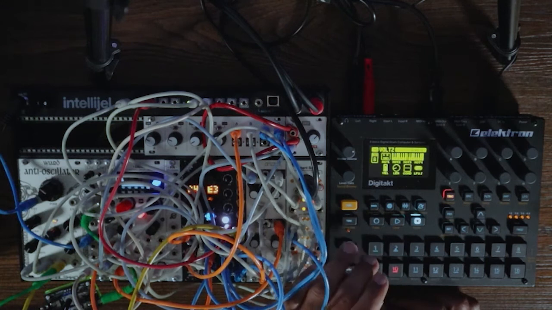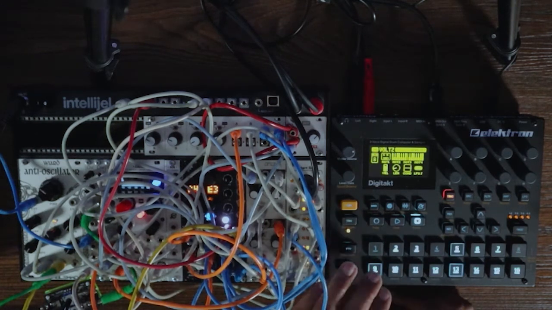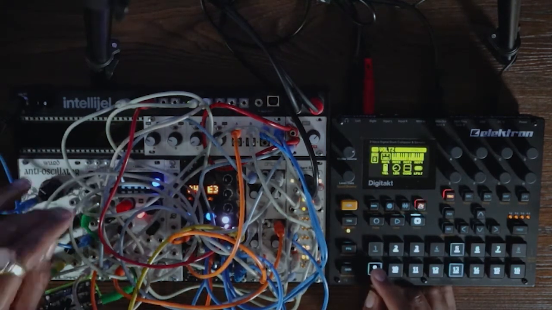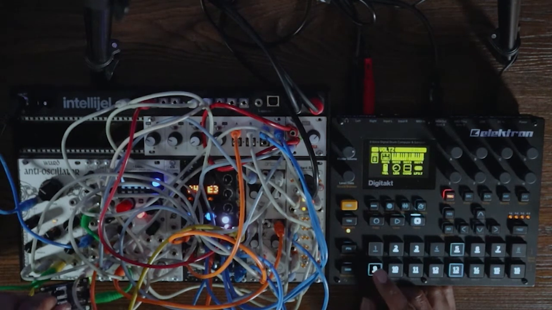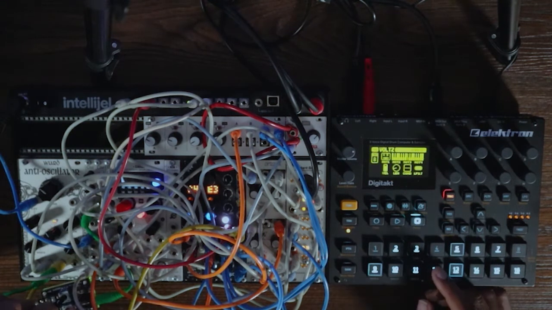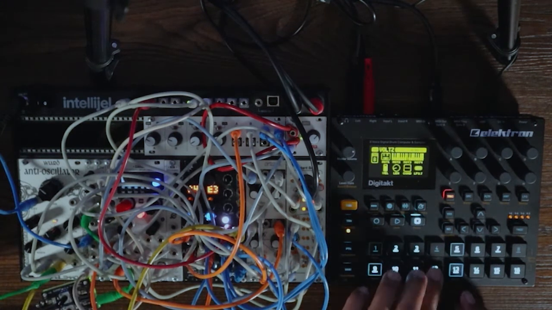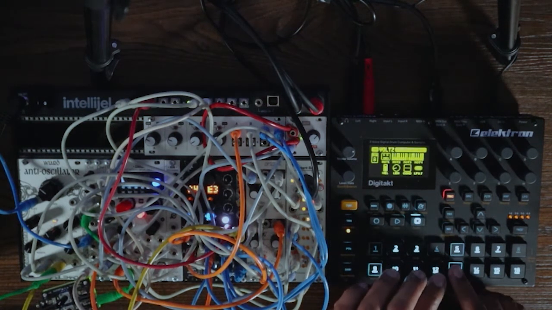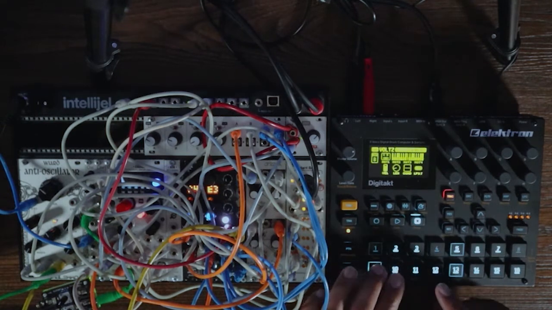So now we're going to go to oscillator 2, which is a saw wave going into a low pass filter. The low pass filter is being modulated by 2 LFOs and frequency modulated by the anti-oscillator. So I'm just going to play some notes and kind of get a vibe going for the track.